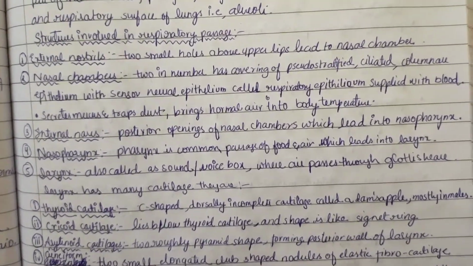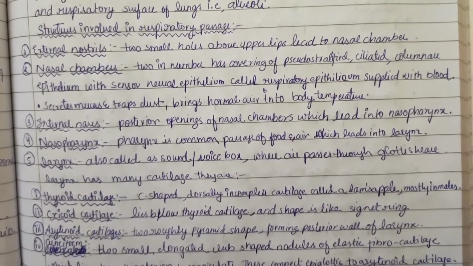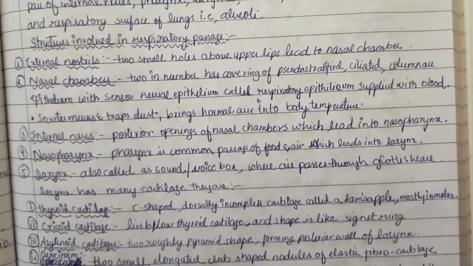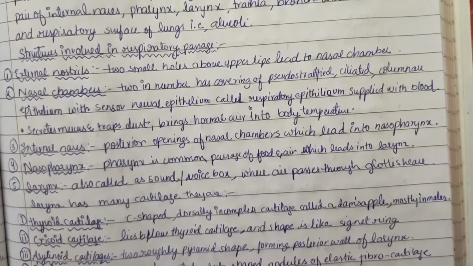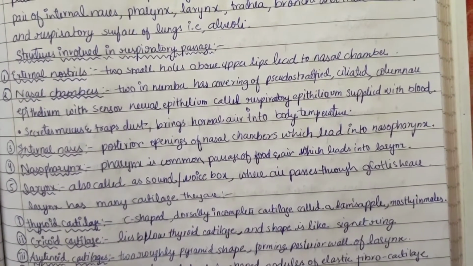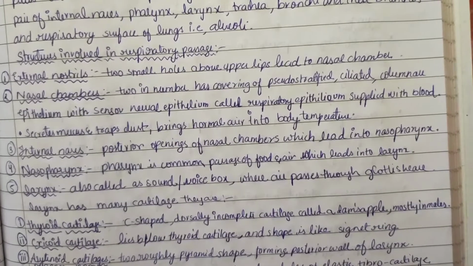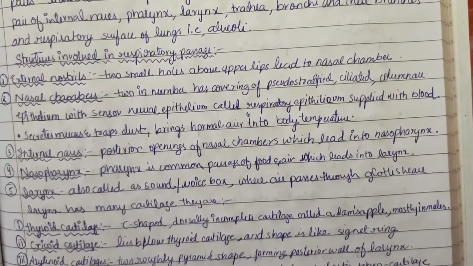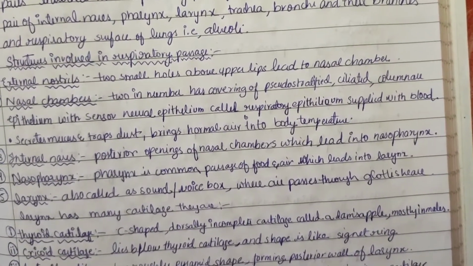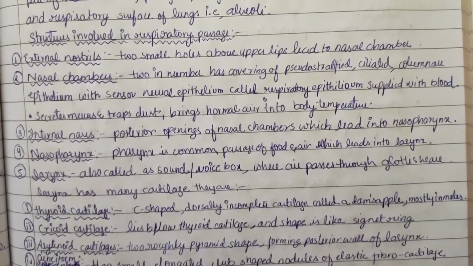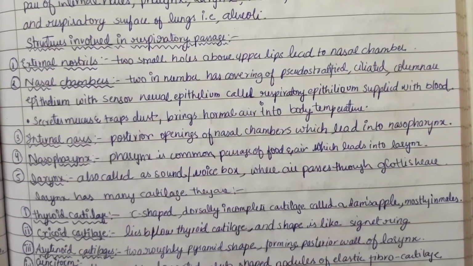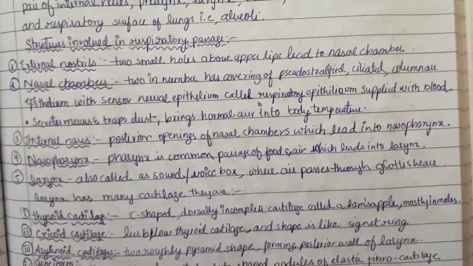First is external nostrils. These are two small holes above the upper lip that lead to the nasal chamber. The nasal chamber, which is two in number, has a covering of pseudostratified ciliated columnar epithelium with sensory neuroepithelium, called respiratory epithelium, supplied with rich blood supply. They secrete mucus and trap dust. They bring the air to body temperature.